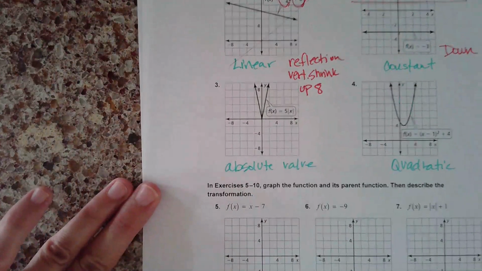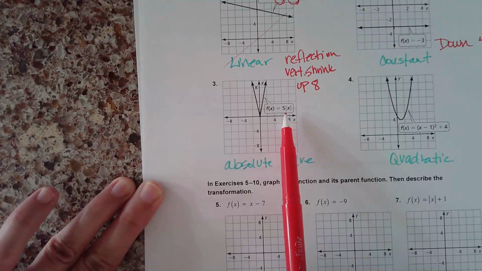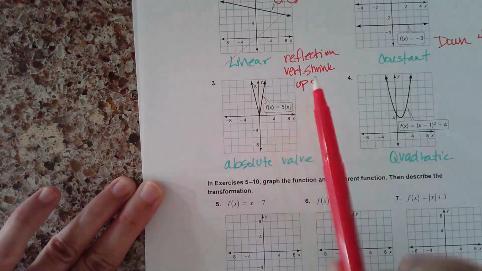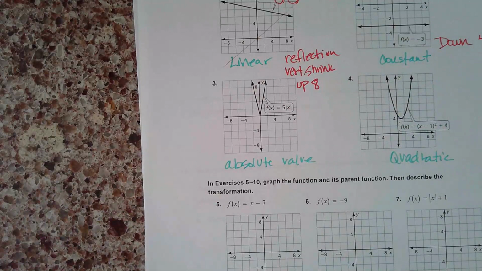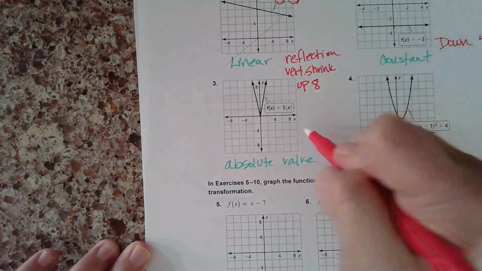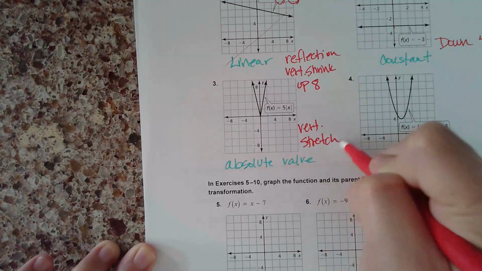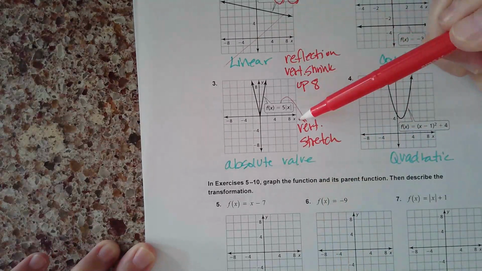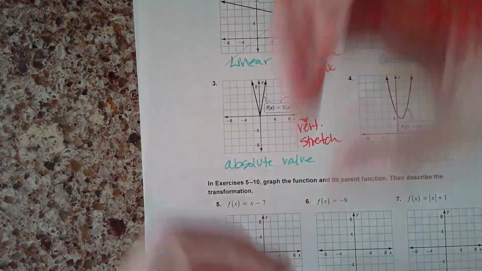For your absolute value, there's a 5 out here. And so remember, what does that number out front do to our graph? If our normal absolute value is just f of x equals absolute value of x, this 5 is that a value. So because it's greater than 1, that a value, we're going to call that a vertical stretch. So that a value out in front causes my function to be stretched more vertically than it is horizontally.